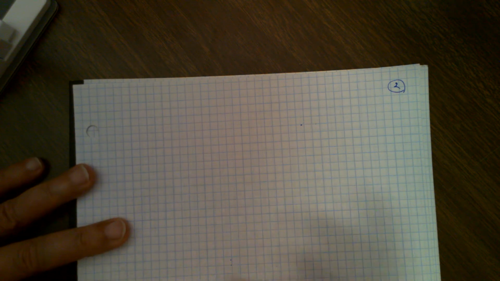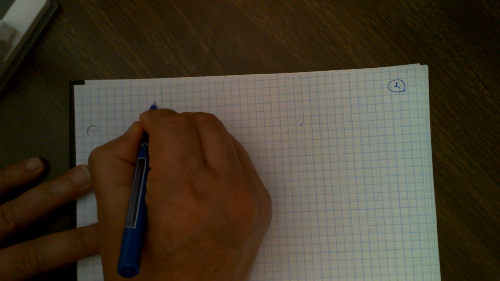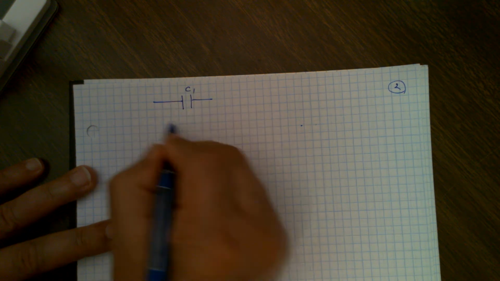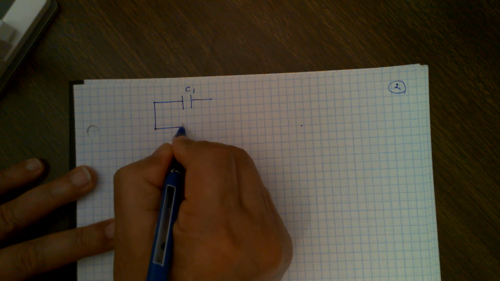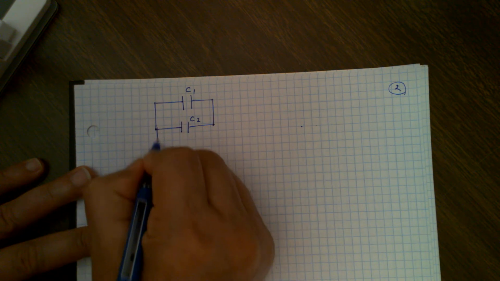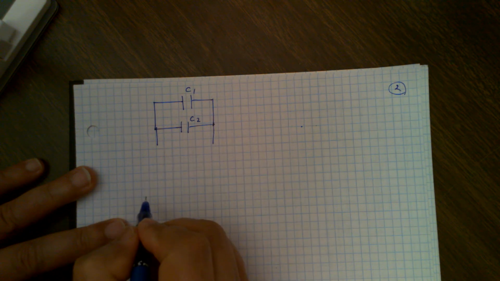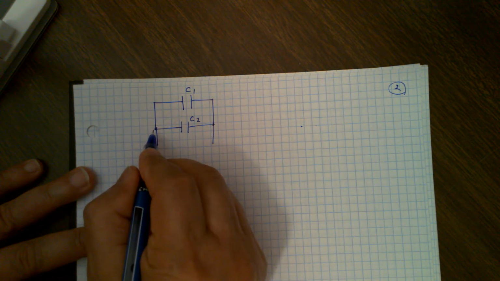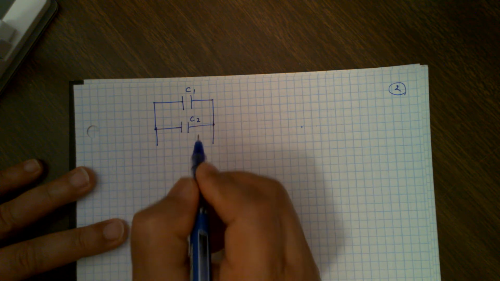An example will be, let's call it page 2. Let me do a simple one. So let me draw capacitor C1 and then another capacitor C2, and they are in parallel when I draw like that. Okay, so now what is the equivalent capacitance of this?